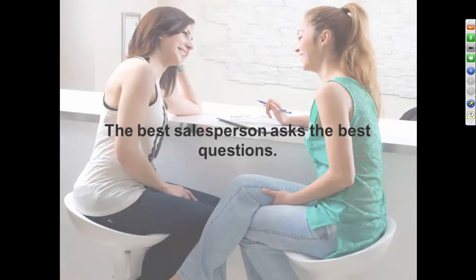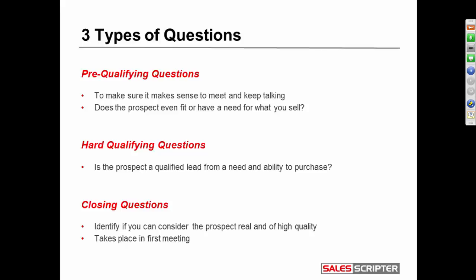But again, we're talking about clarity, and getting clarity as to what's going on with your prospect. I'll show you why that's important. But the best way to get clarity is to ask questions. And we believe here that the best salesperson is the one that asks the best questions. I'm going to talk to you about 3 types of questions.